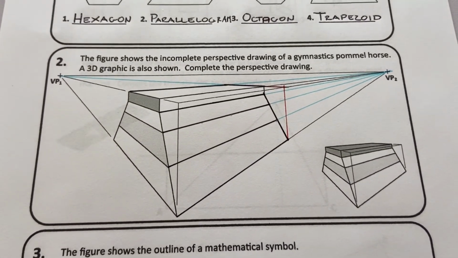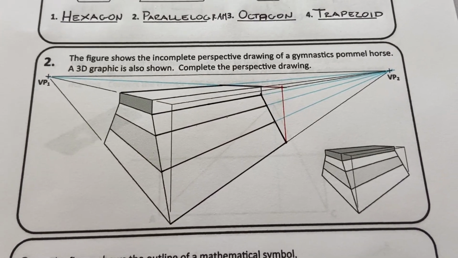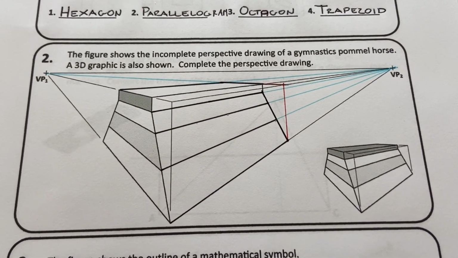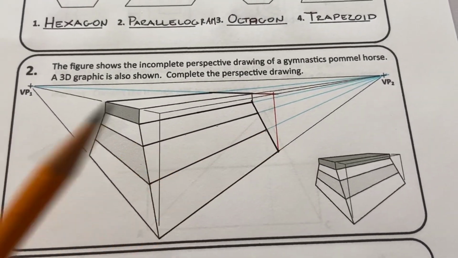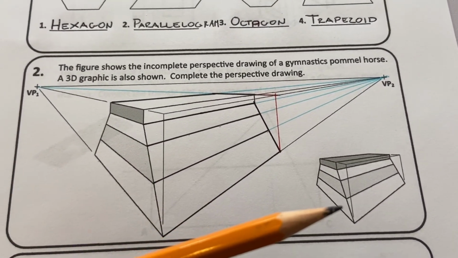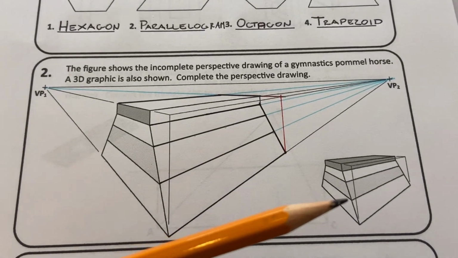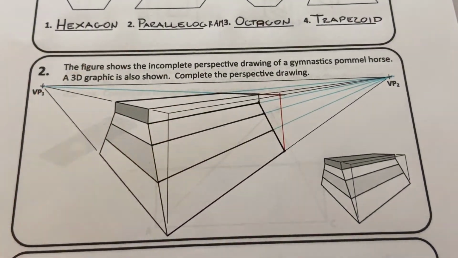So there is the completed drawing, the perspective of the pommel horse. Again, got by bringing all the lines over to the vanishing points and then carefully using the 3D graphic to get the information you require to locate this point.